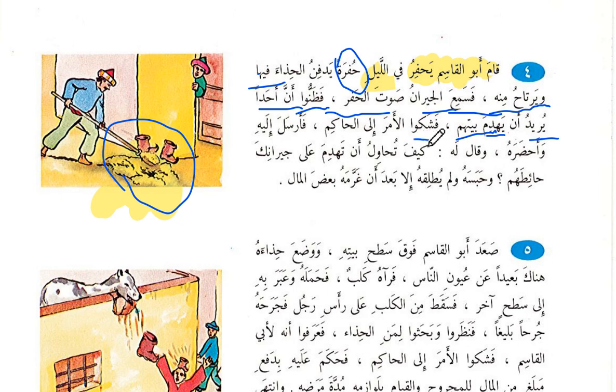Then they complained about this matter to the judge. Someone is trying to destroy our home, to demolish our home. Then the judge sent a servant to Abu al-Qasim again and brought him.